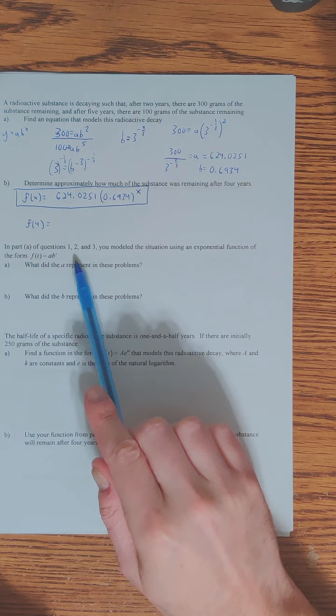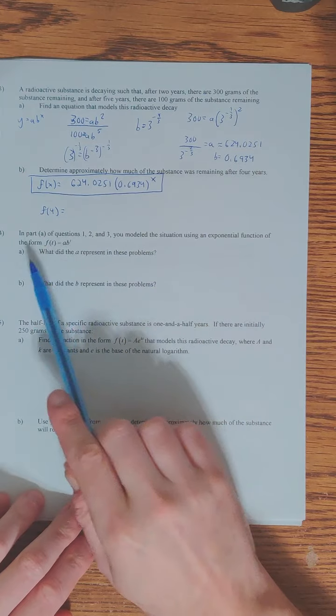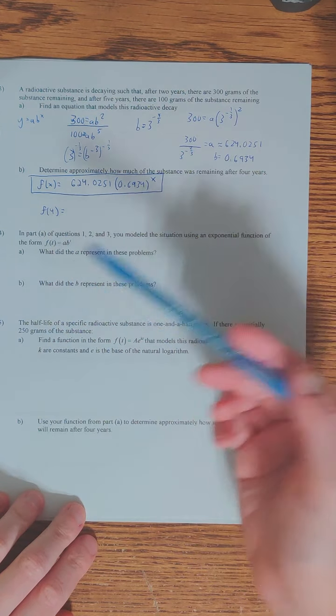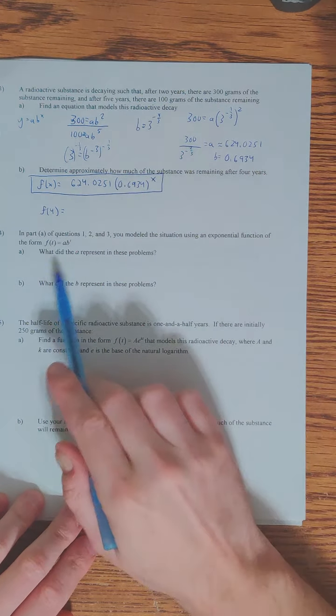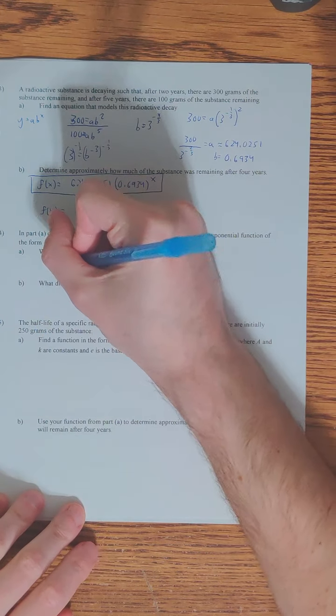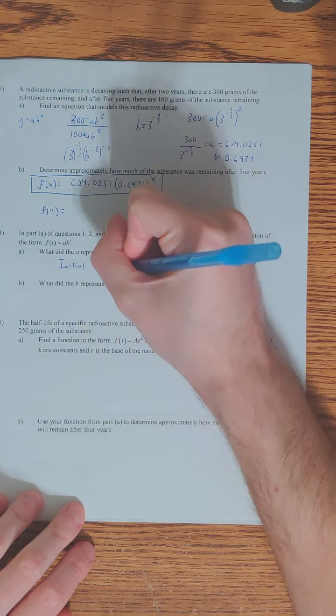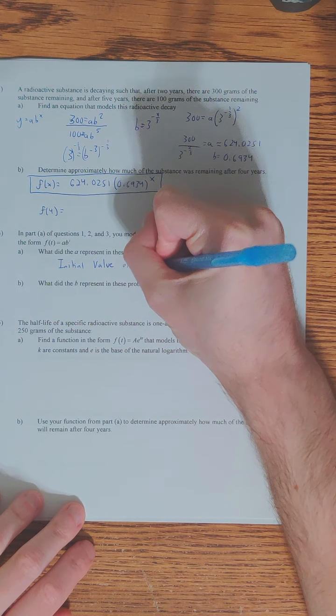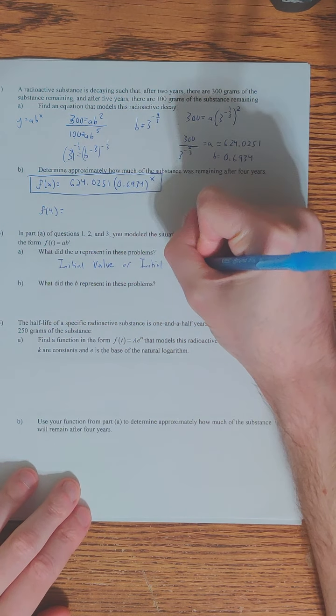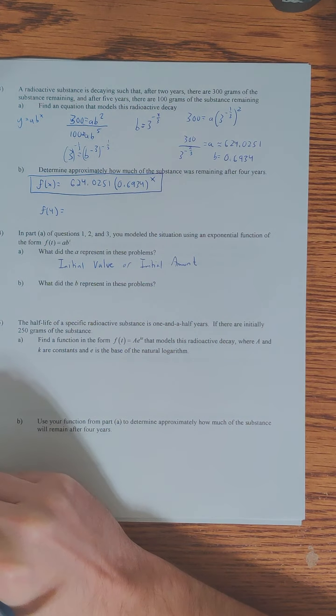In part A of questions 1, 2, and 3, you model the situation using an exponential function of this form. Oh, we used x instead of t. We could have used t for time. What did the A represent in these problems? Well, the A was the initial value or initial amount of whatever the substance was.